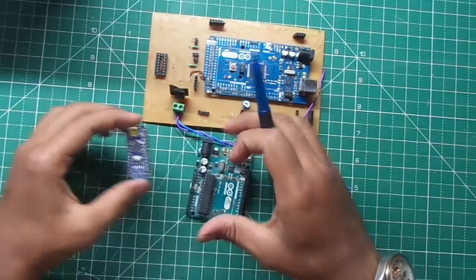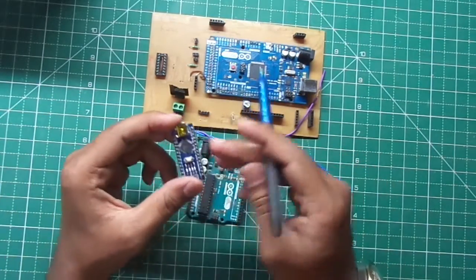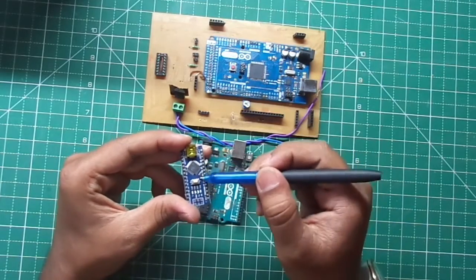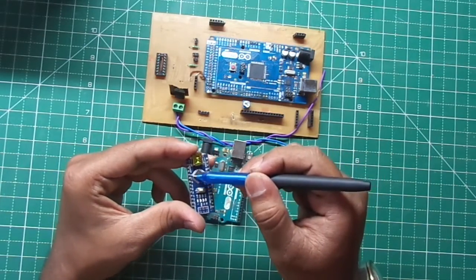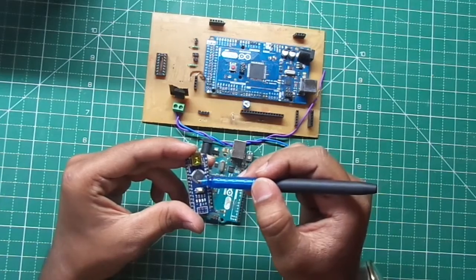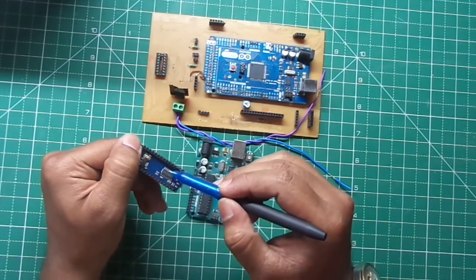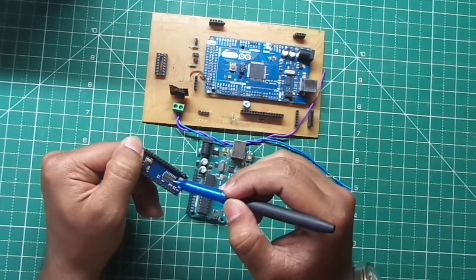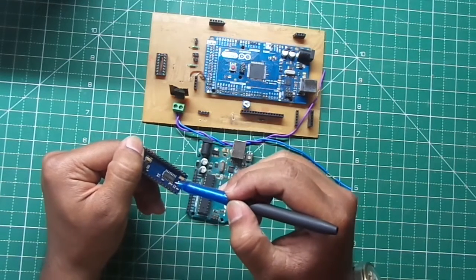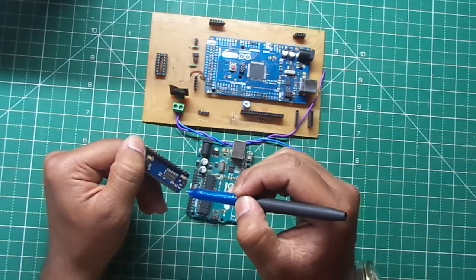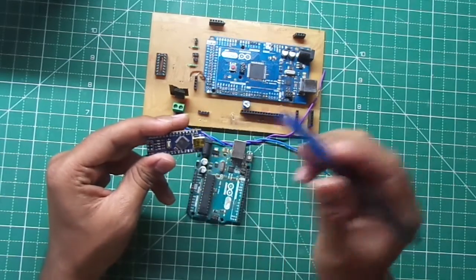But that's not the case in this board. You can see the microcontroller over here. The microcontroller is soldered here itself. Okay, so these terminals do not travel to the other side, and you can also see an interfacing IC. This is the MAX 232 IC, which is used to interface the Arduino Nano with the computer.